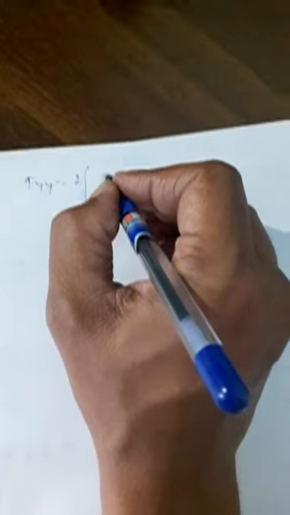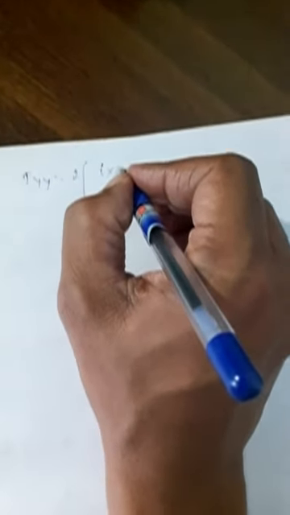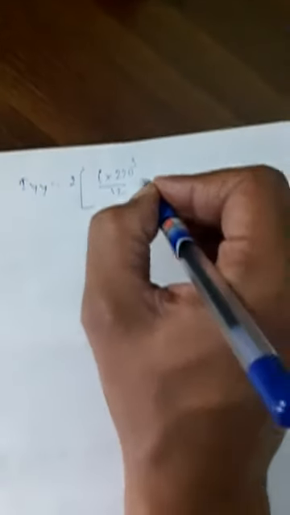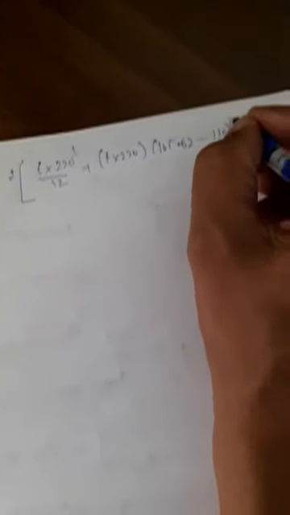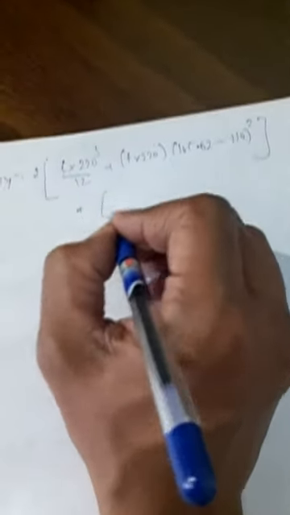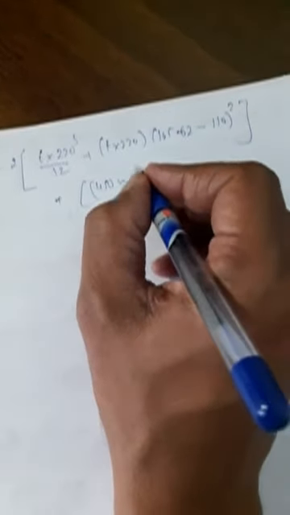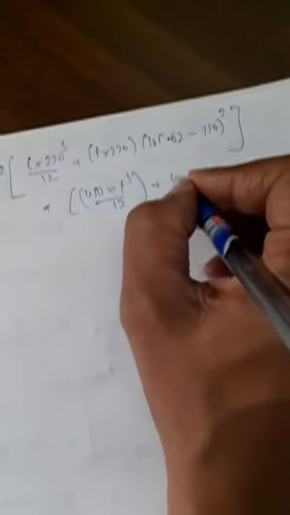Next, calculation of Iyy. Iyy is equal to, first element 1, the B is 2 T, D is 220 divided by 12 plus T into 220, 165.62 minus 110 square plus 450 into T cube by 12 plus 450 into T. Perpendicular distance is 54.38 square.